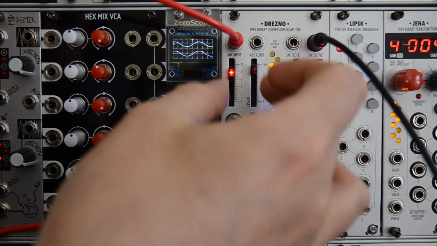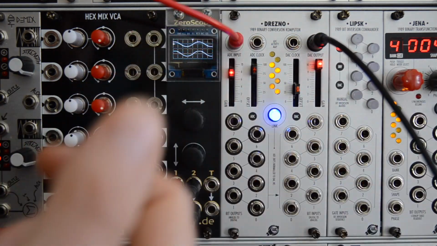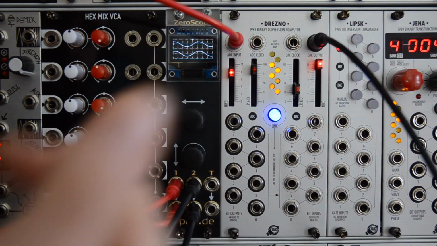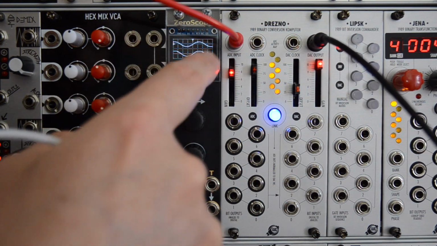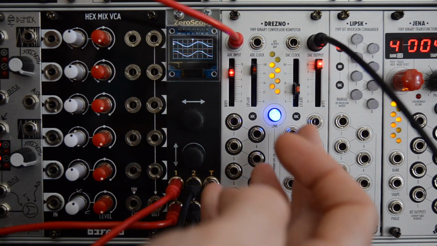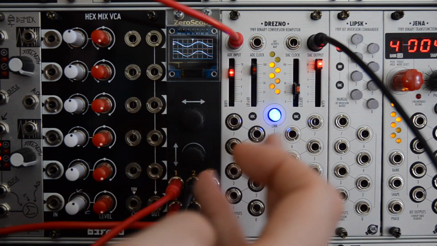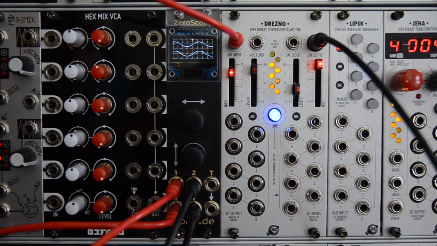And now you can see that the input stage is linked to the output stage, so we're hearing the sine wave that's going through DREZNO. Please keep in mind that although the sine looks exactly the same, the bottom trace is really the analog conversion of the binary information extracted by the analog to digital converter stage.